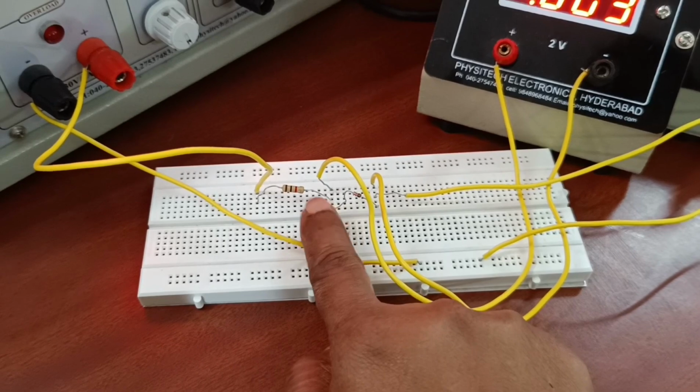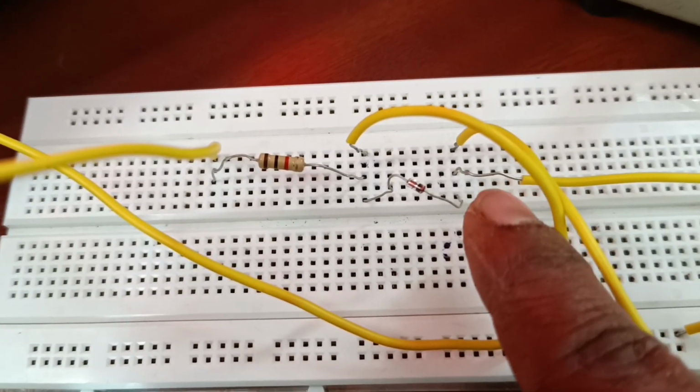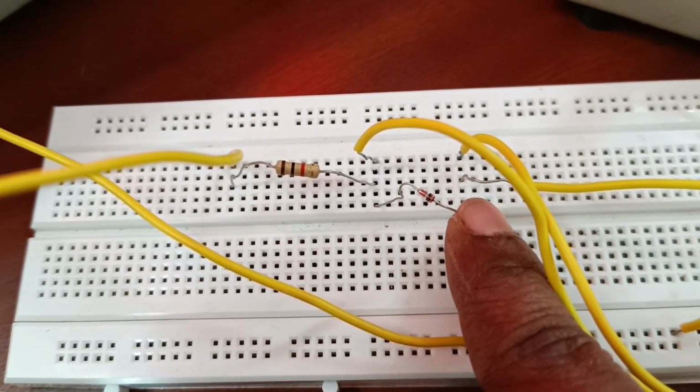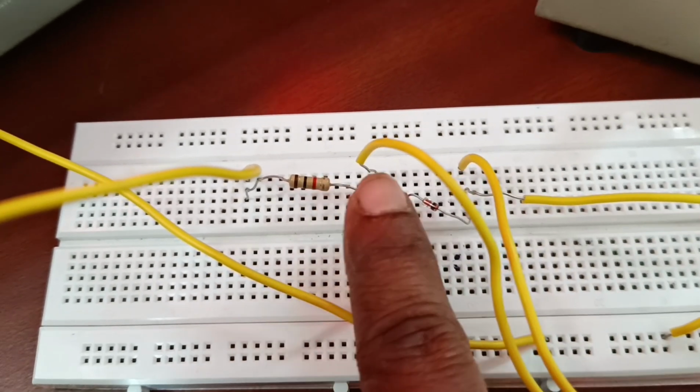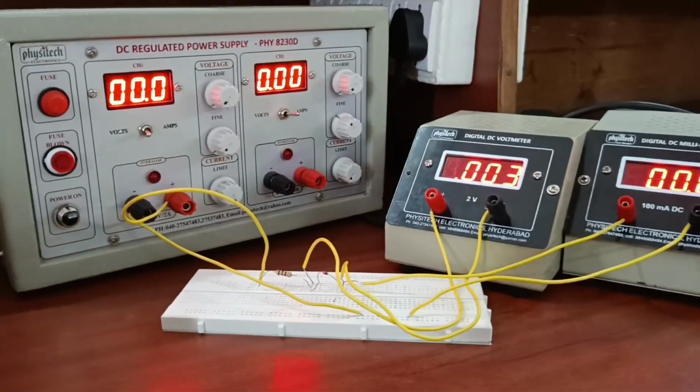PN diode, Zener diode, anode and cathode. The black color coated material is called the cathode. If you observe carefully, the black color coated end is the cathode. This terminal is the anode. This is the forward bias, Zener diode forward bias characteristics.